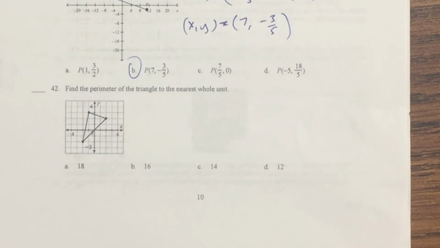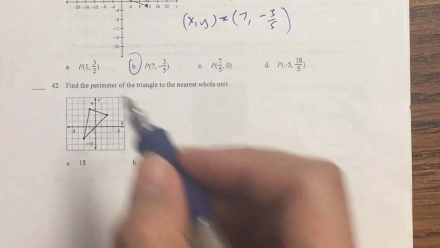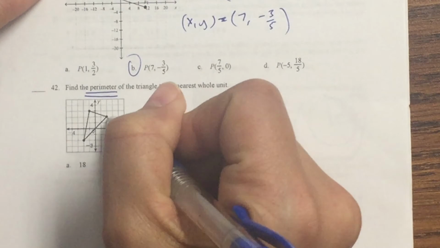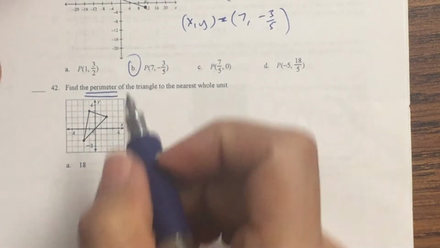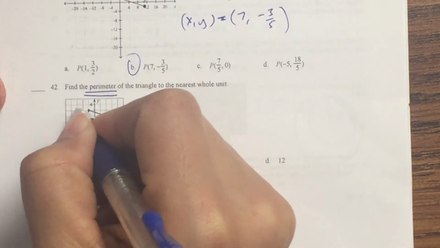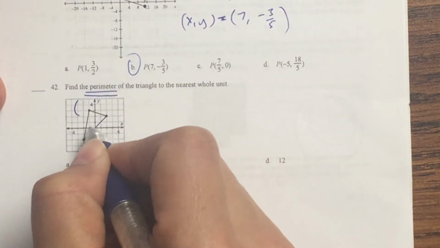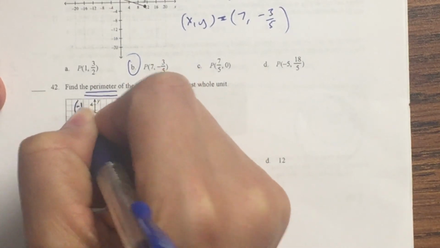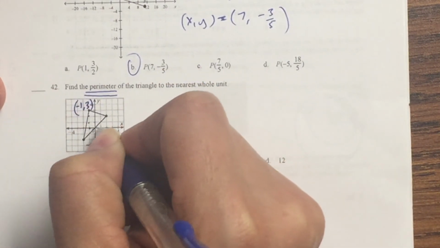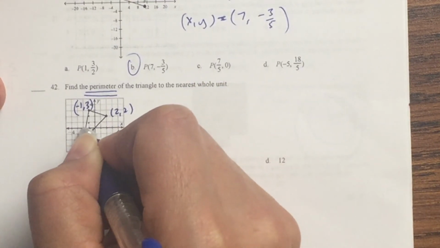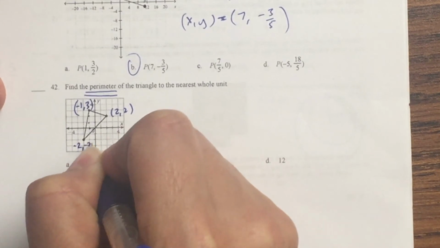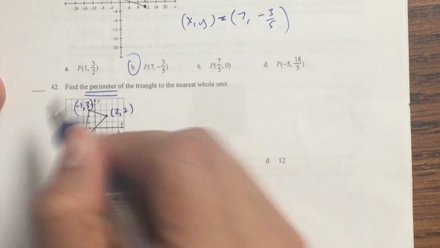All right, number 42. Find the perimeter. The perimeter is the distance around the whole shape. It's probably faster to use the Pythagorean theorem, but I've taught you a lot of distance, so we're just going to do distance. I just need the 3 points. Let's say this point here is (-1, 3). This point is (2, 2). This point is (-2, -2). So we need the distance around the whole thing.